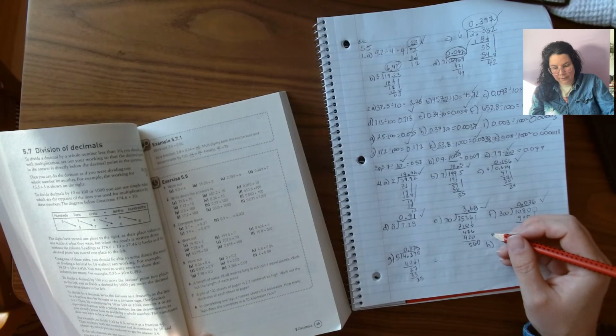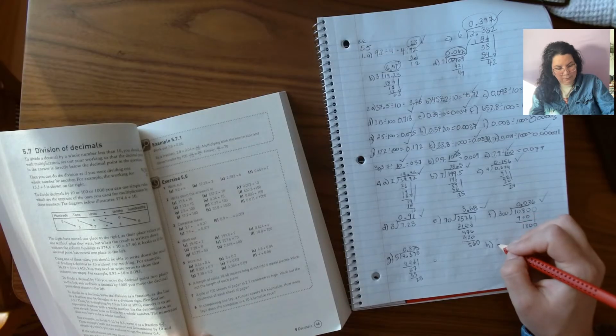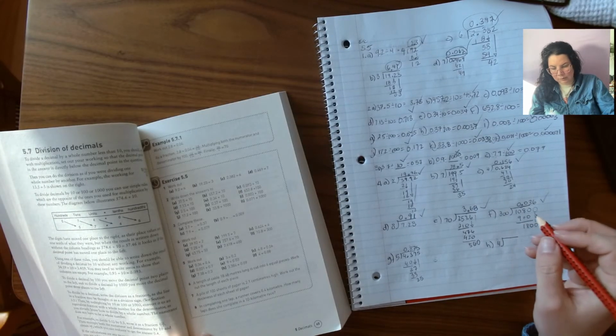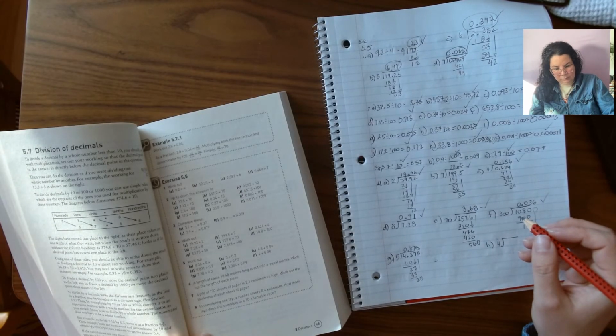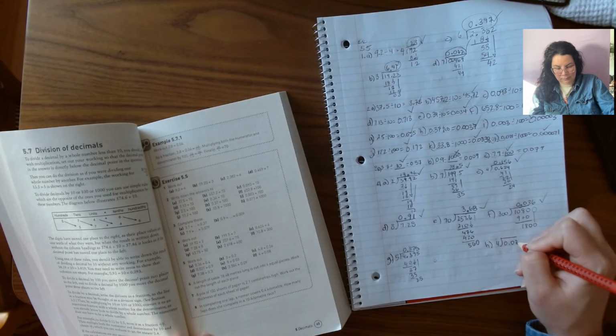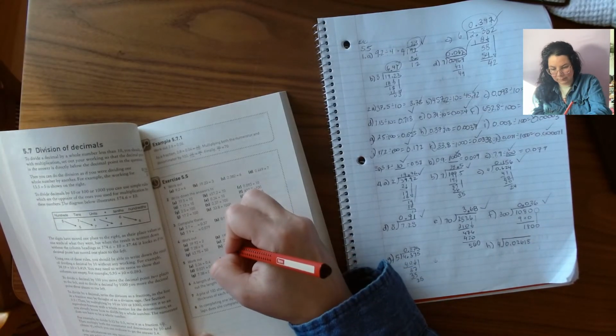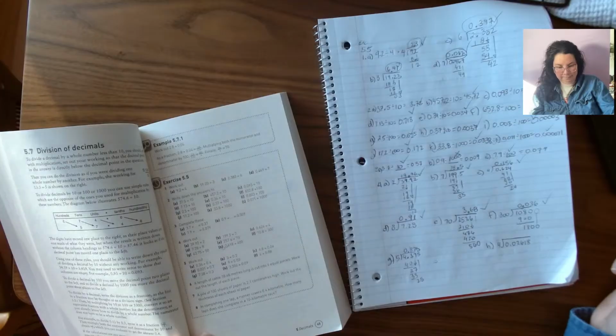So if I divide it by 100, 4 going into 0.02618. Yes.